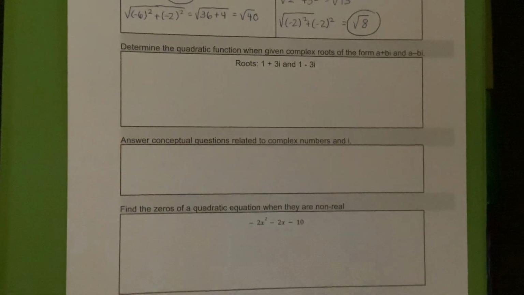Okay, last couple things real quick. Determine the quadratic function when you're given the roots. This is a weird process. This is one of those things: have it memorized for tomorrow, and if you don't remember how to do it after that, we can go over it for the midterm.